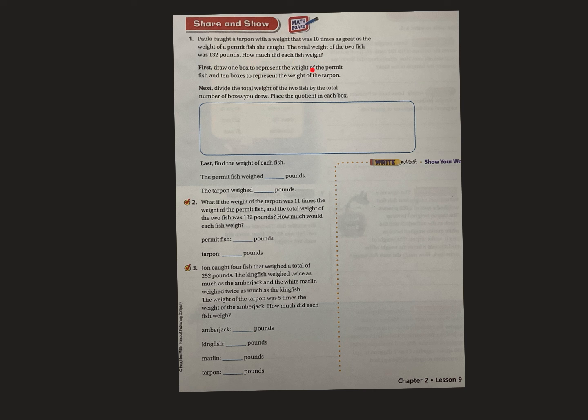First, let's draw 1 box to represent the weight of the permit fish and 10 boxes to represent the weight of the tarpon. So that tarpon was the bigger one. It was 10 times greater than the permit one. We don't know what either of them are, so we'll start with the permit one. I'll put a P up here. And then we know that the tarpon one is 10 times that. 4, 5, 6, 7, 8, 9, 10 tarpon. For a total of 10 and 1 more makes 11.